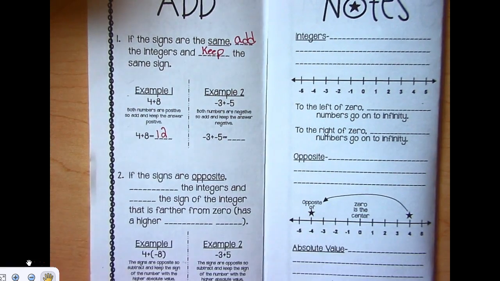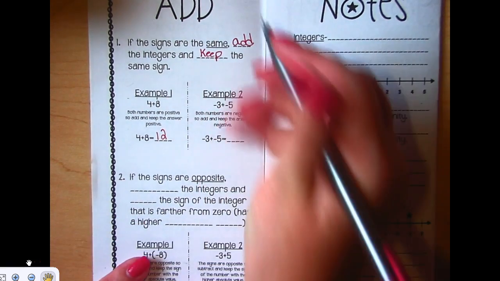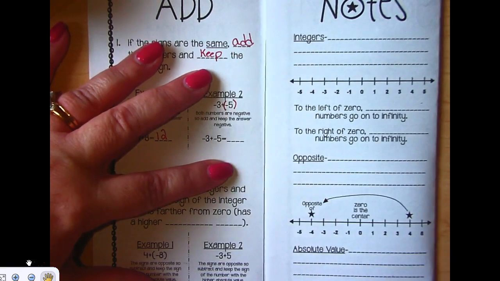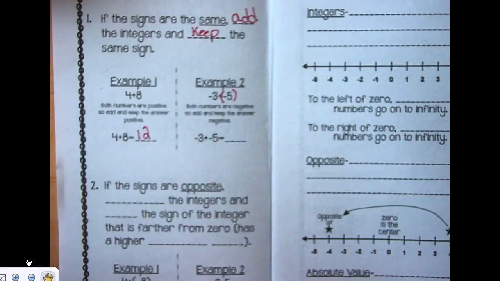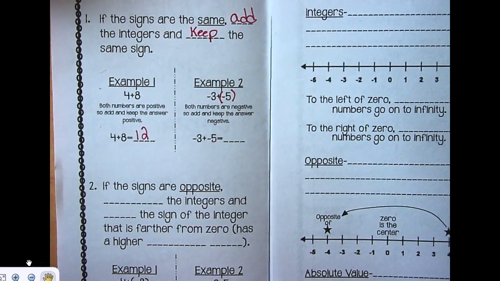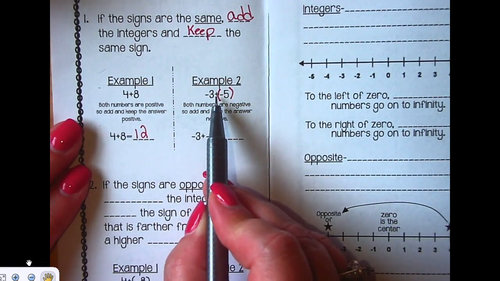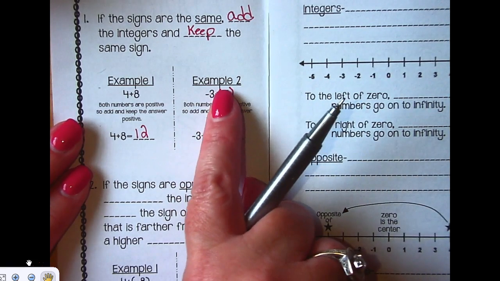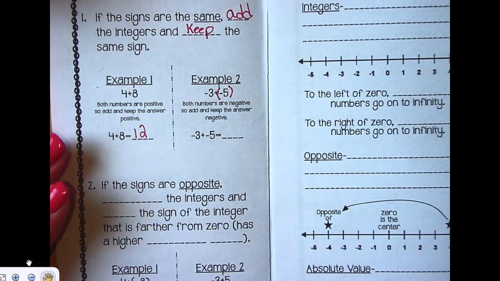Example 2, negative 3 plus negative 5. Negative 8. Now, sometimes you might see it like this: negative 3 plus, and then in parentheses, a negative 5. Does that mean to multiply? No, because it has this plus sign right here. Plus a negative. That just means it's holding them apart. Either way is appropriate. Now, if that did not have a plus sign and it was the -3 right next to the parentheses, then it would be multiply.